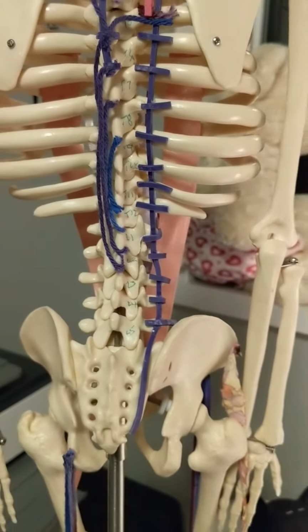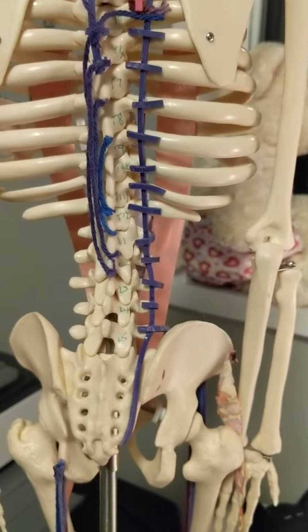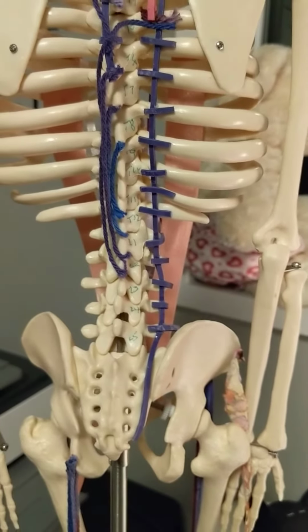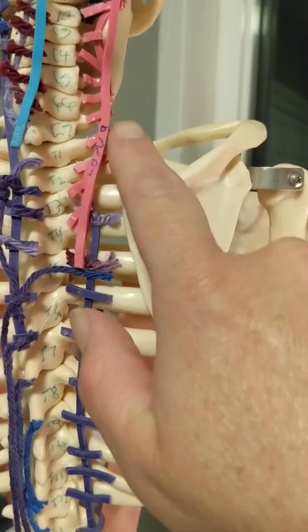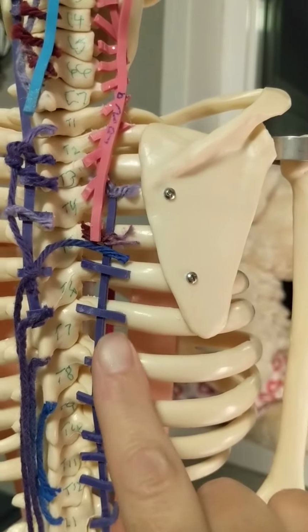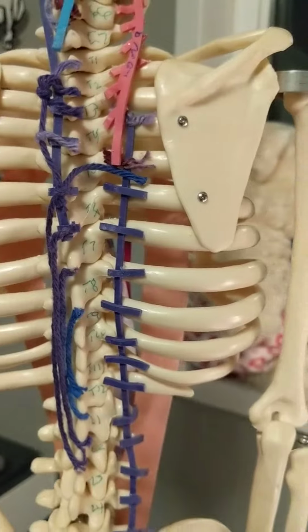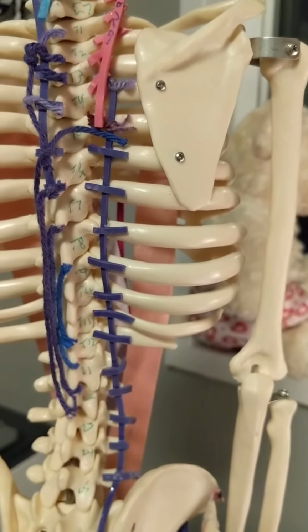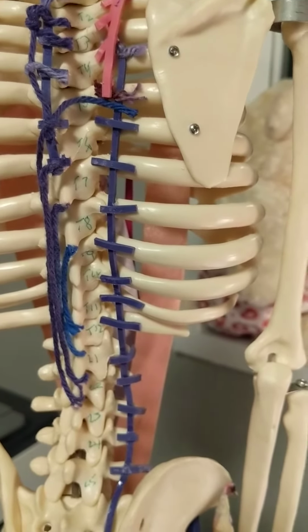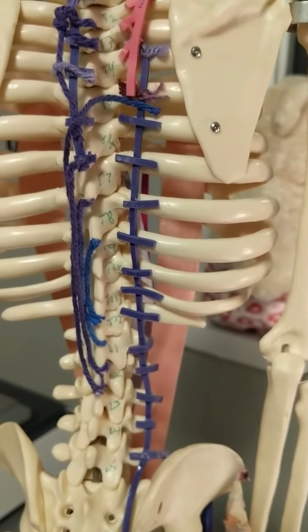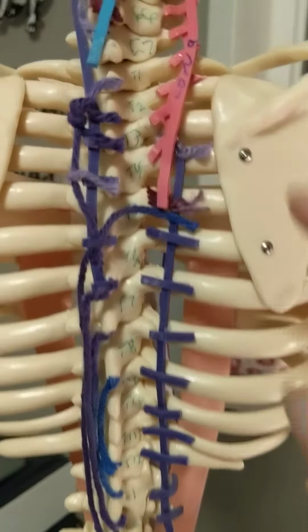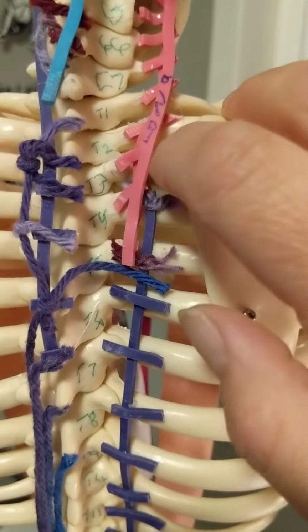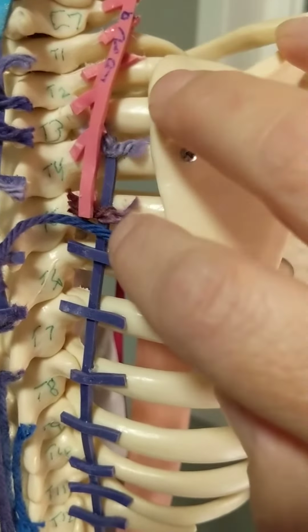And for the thoracic and the cervicals, the origin is the posterior surface of ribs 1 through 12. So we've got it here on the ribs. And then it inserts for the thoracic into the posterior surface of the ribs 1 through 6. So 1, 2, 3, 4, 5, and 6.